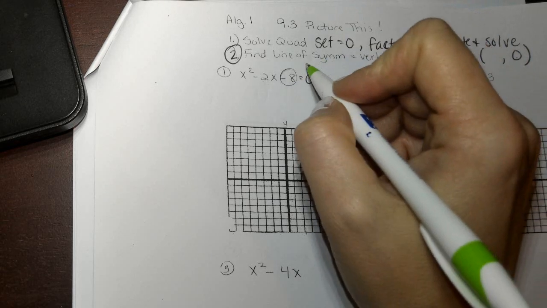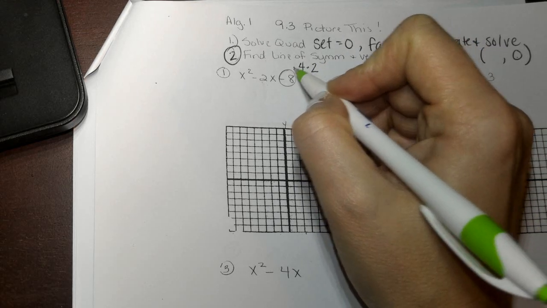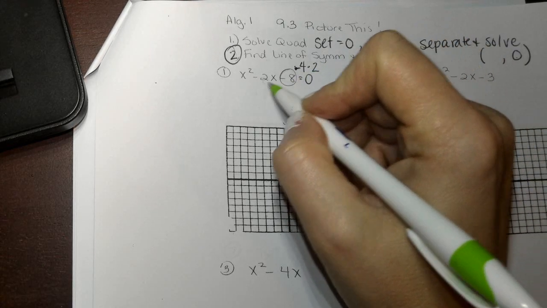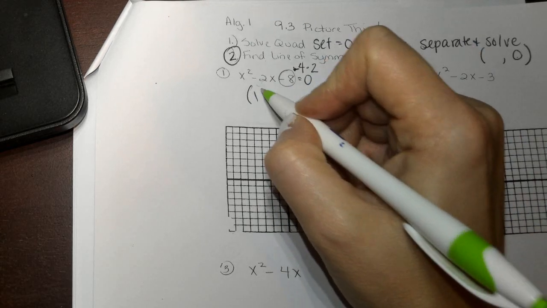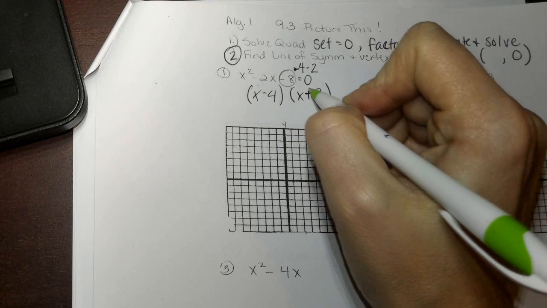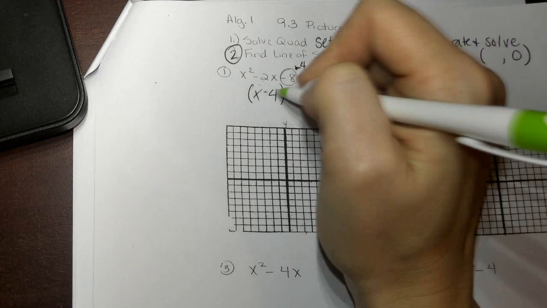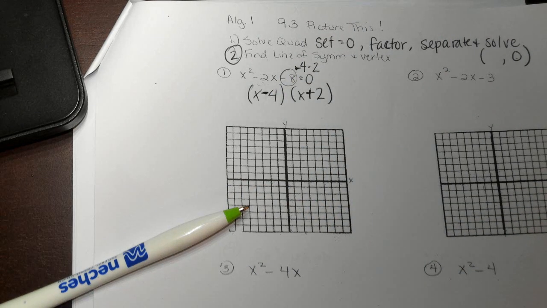We have negative 4 and 2. Yes, that will work, because if you add them together, they equal negative 2. So we're going to go with x minus 4 and x plus 2. Okay? Hopefully you're there with me on that step.